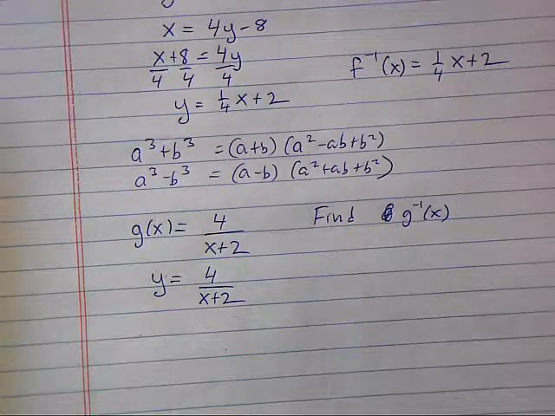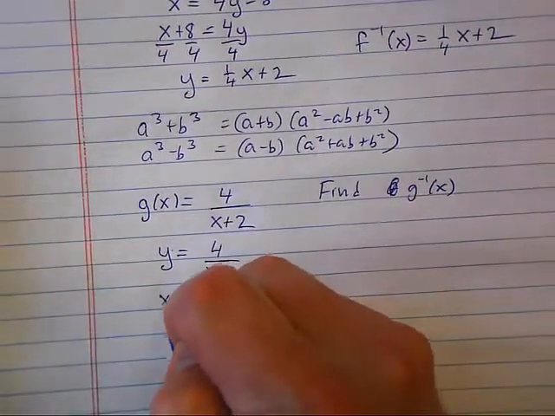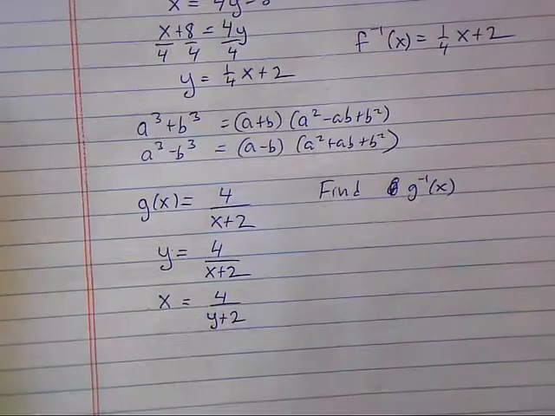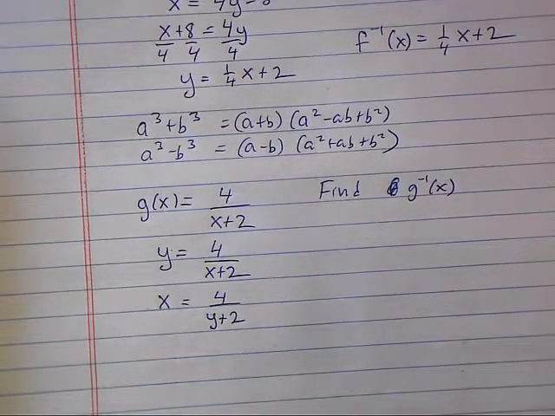Then what do I do? Switch the x and the y. X equals 4 over y plus 2. Now I need to take that equation and get y all by itself. What am I going to do? Multiply by y plus 2. Why do I want to multiply by y plus 2? I want to get rid of the fraction.